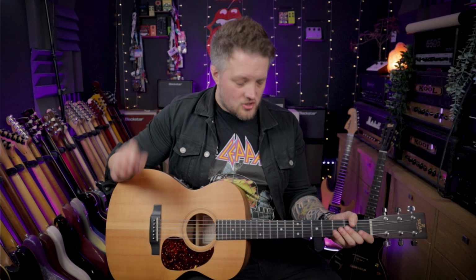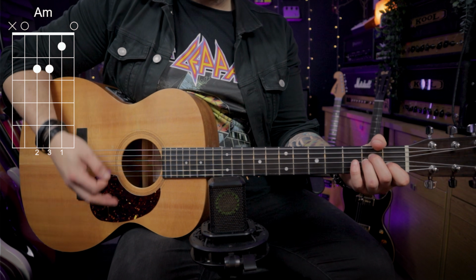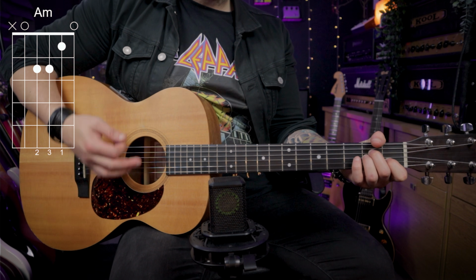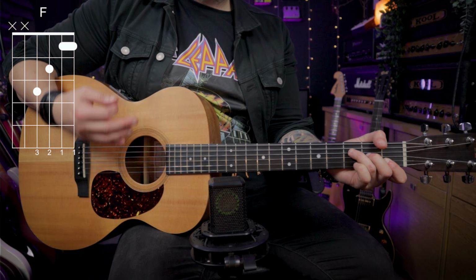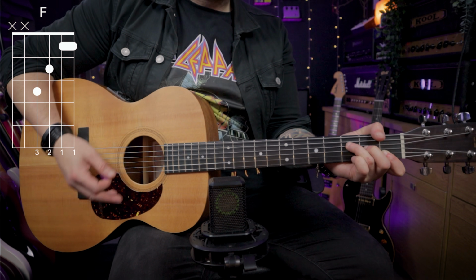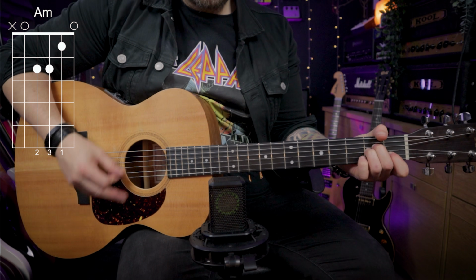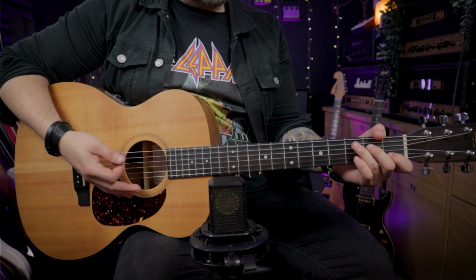So each bar is 2 chords. So that first bar is going to be A minor, 1 and 2 and a. Then to the F, 3 E and 4 and a. So I would recommend getting used to playing this strummed first of all, like so. And then the second half is going to be the same thing with C to G.